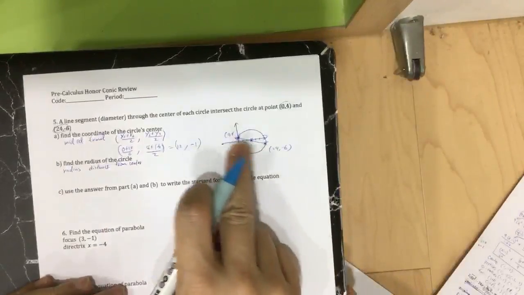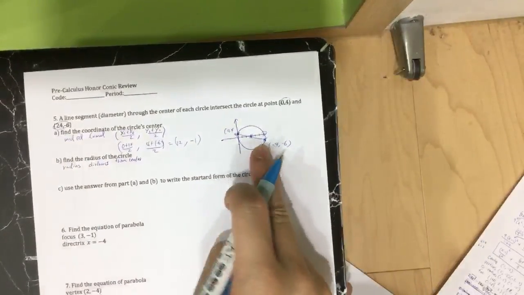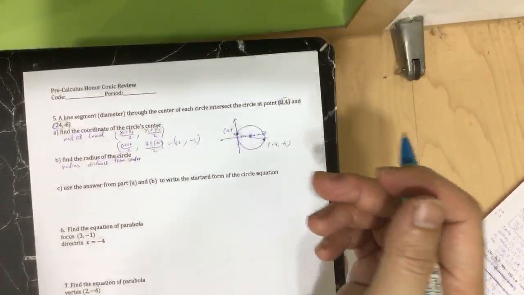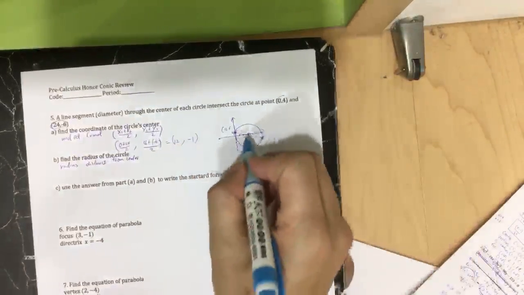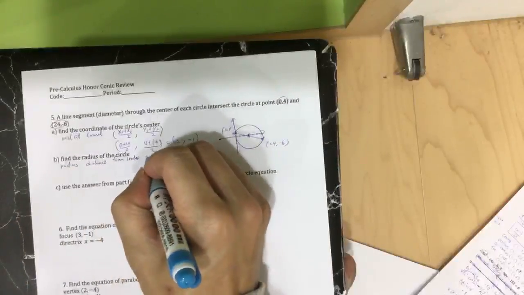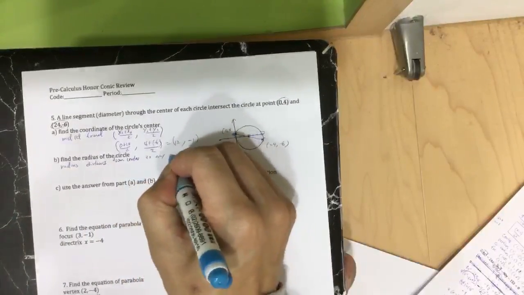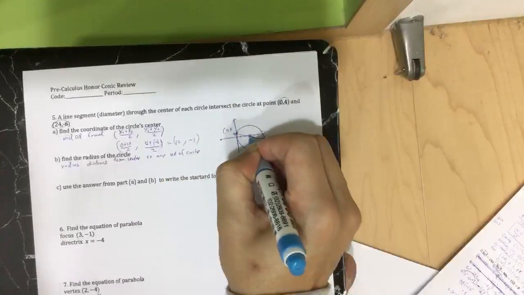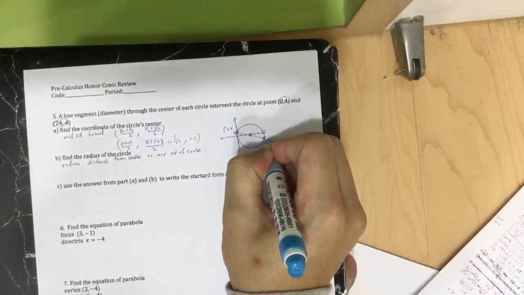Some people use those two, and then it is much harder because you deal with a bigger number. So you just have to find the distance from here to here, or to any point of the circle, so here to here or here to here.